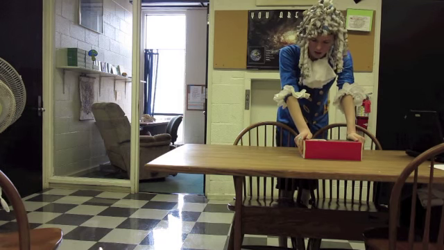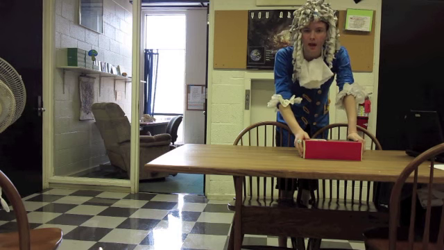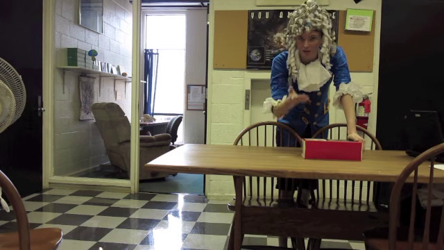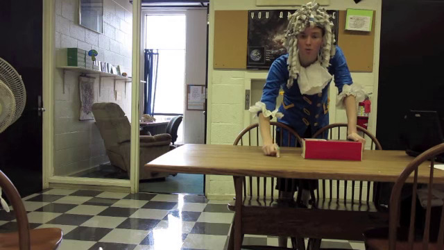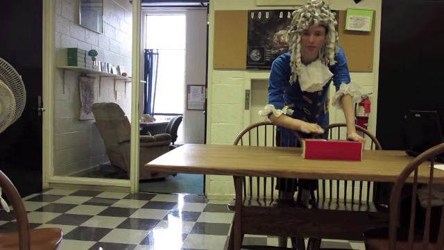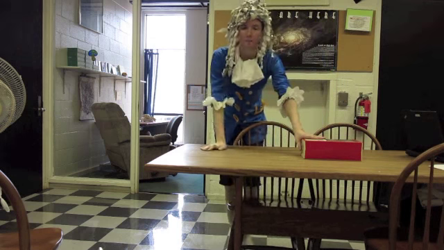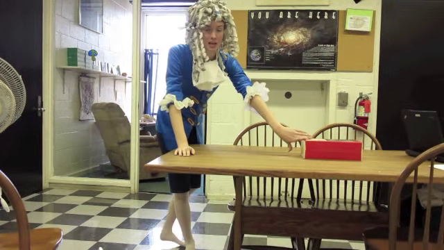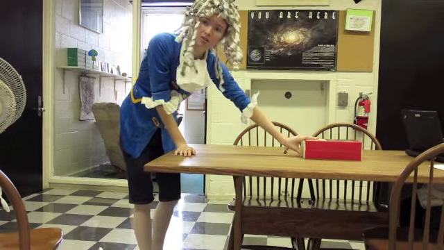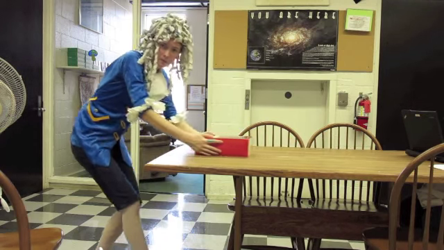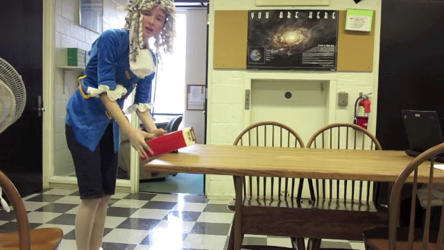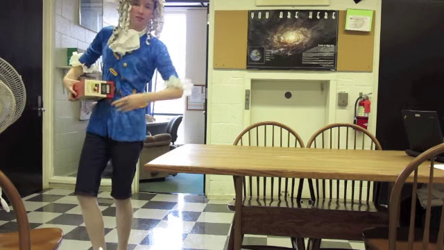Therefore, if I am trying to pull this across the table, and I'll just give you this given, that the coefficient of friction is equal to 0.1, then the force that I must exert on this box must be greater than 0.1 times 50. So it must be greater than 5 newtons in order for me to successfully pull this box across the table. And there ends our lesson on friction.